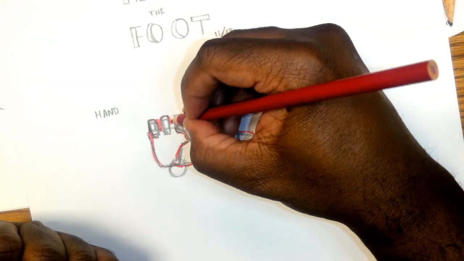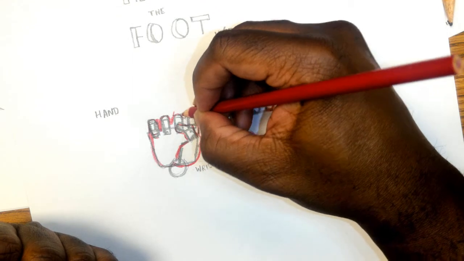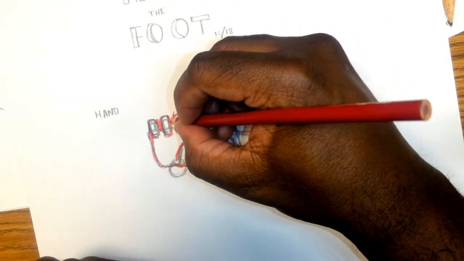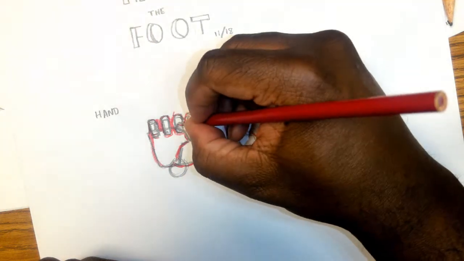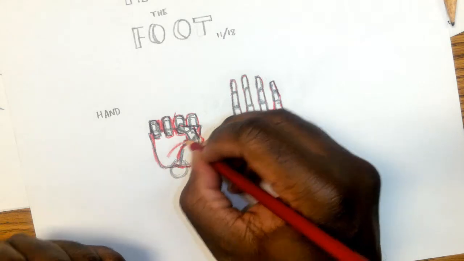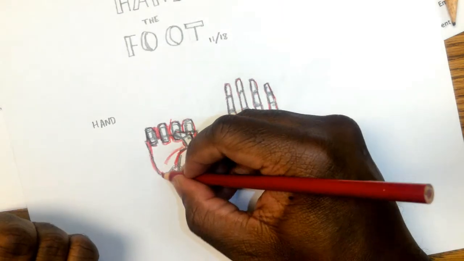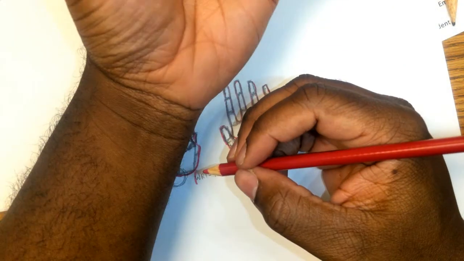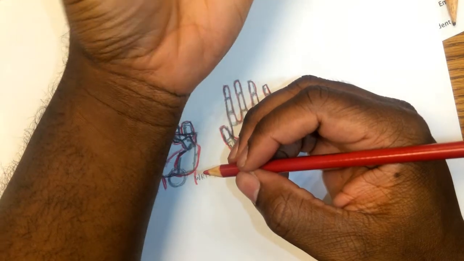Make sure you're adding mass, get some nice weight in your hands here. Now, keep note of this. Look at my wrist. Now, when I make a fist, what happens?